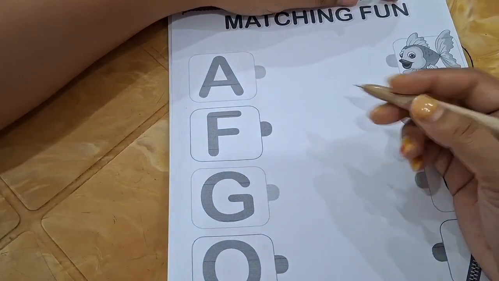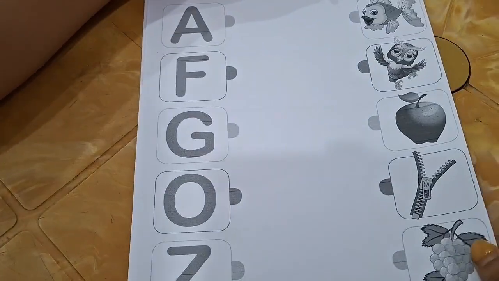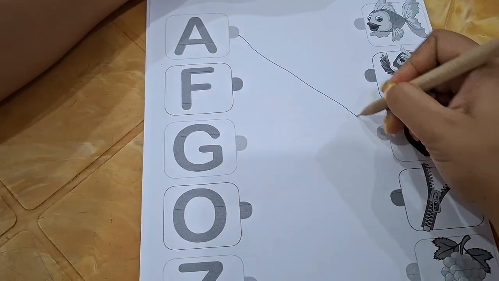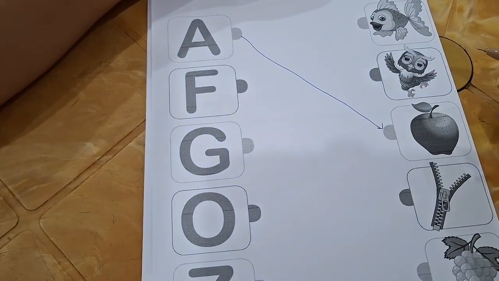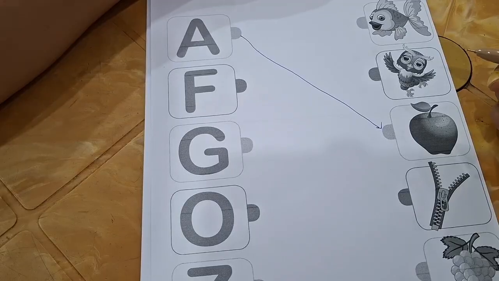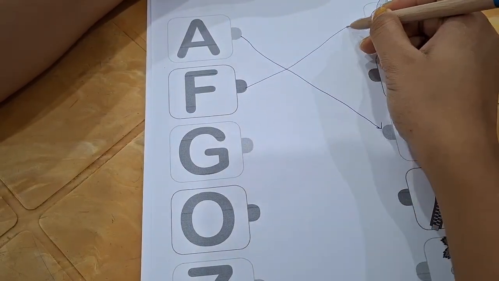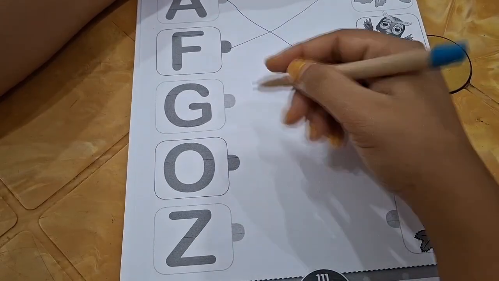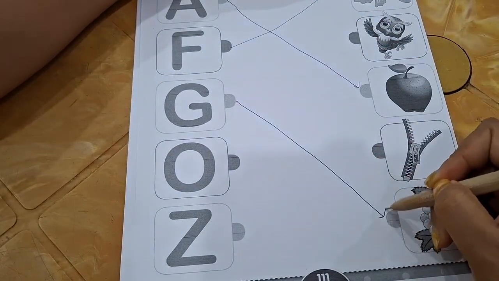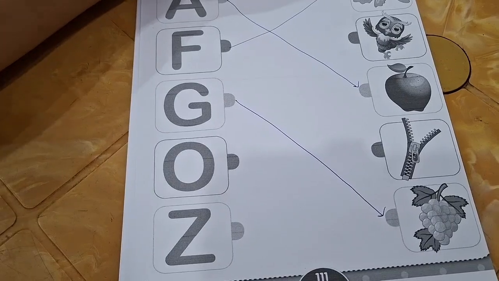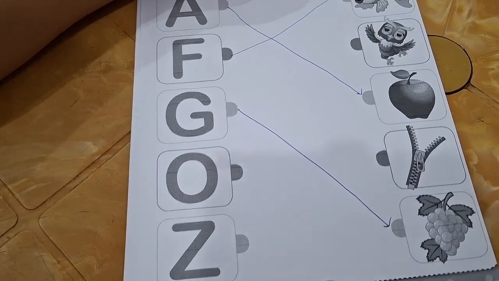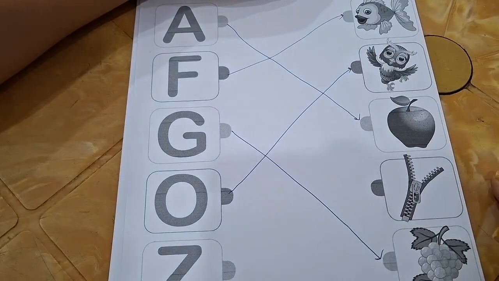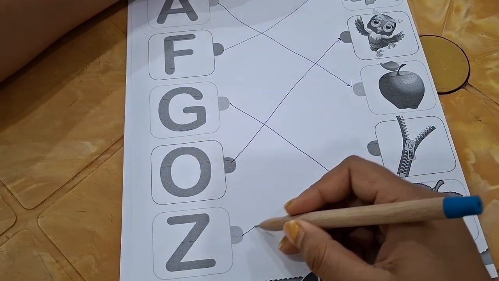Let's start. A for what? A for apple. So we have to match to here to here. Then F for what? F for fish. G for what? G for grapes. Next, O for what? O for owl. Z for what? Z for jeep.